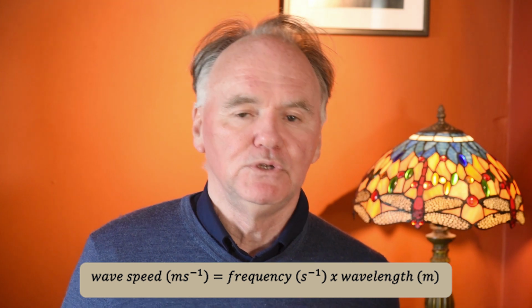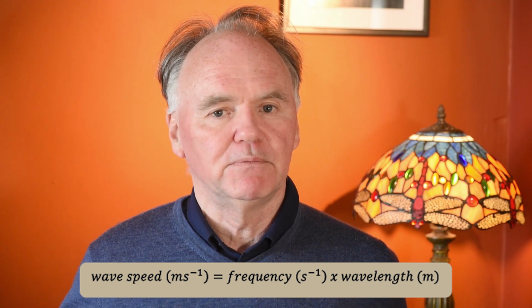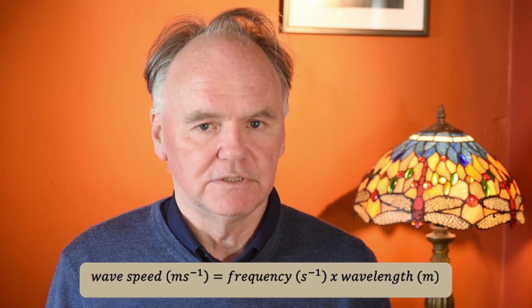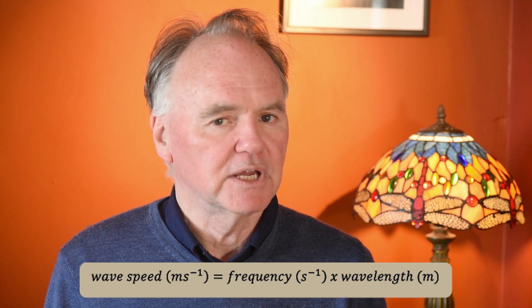So what equation do we use then? Do we use distance divided by time or lambda times frequency? Well, that depends on the information we've been given, but very often you can do both. And in our question, we can do both.